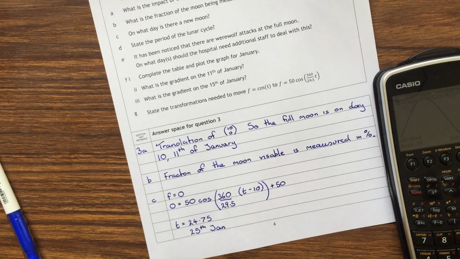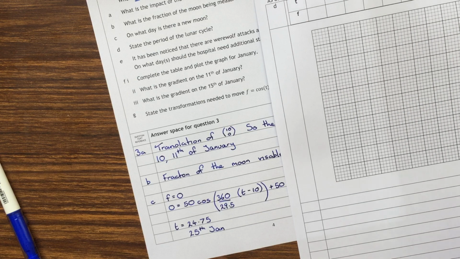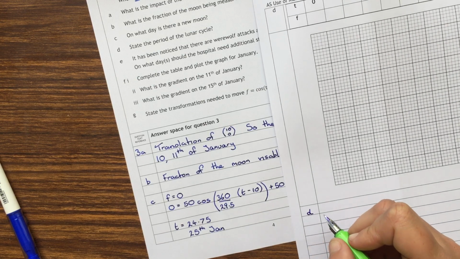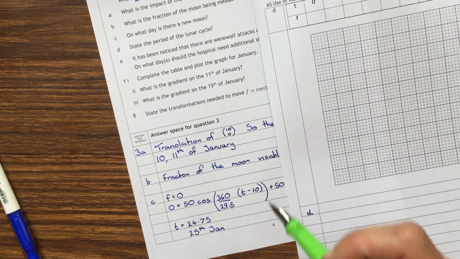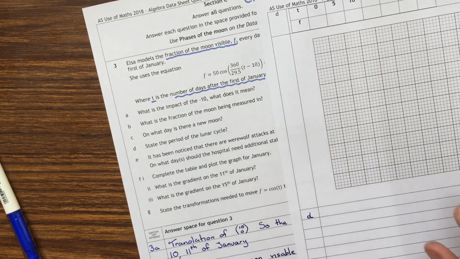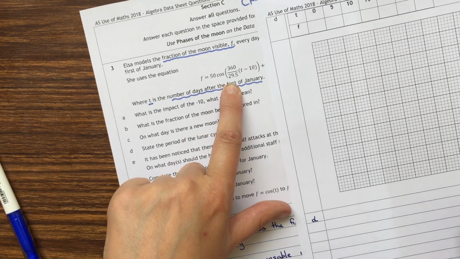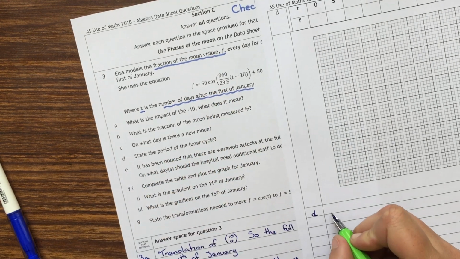Okay, so state the period of a lunar cycle. If something says state, this means there shouldn't be too much working out with it. So for part D, the lunar cycle is 360 divided by your frequency. So 360 divided by 360 over 29.5.